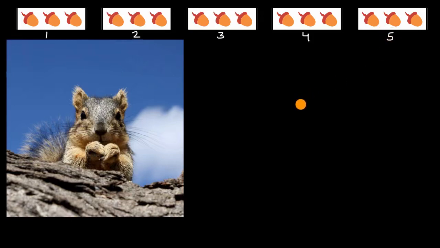And so if you were curious how many total acorns he's collected, well, you could just count them up. Or you could think about, well, he's got 5 groups of 3 acorns, 5 equal groups of 3 acorns. So you could say 5 groups of 3 acorns. And so the total amount would be, we could view this as 5 threes.